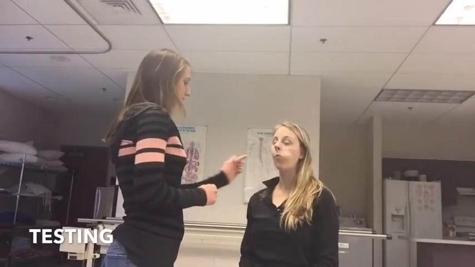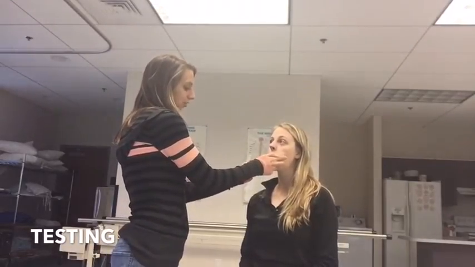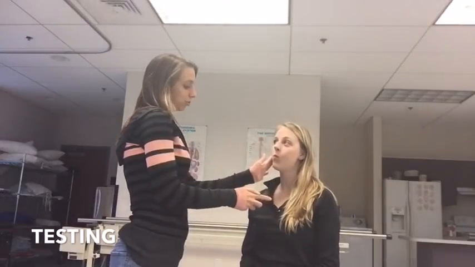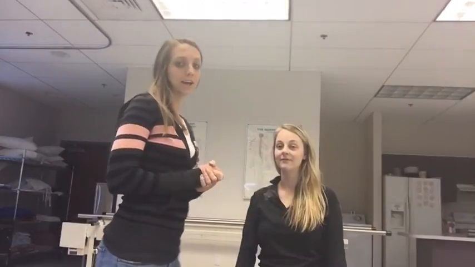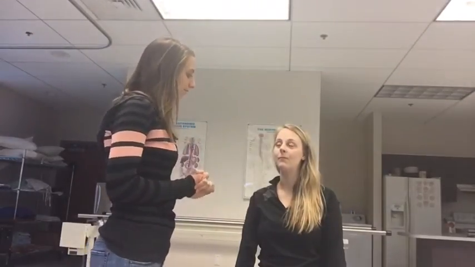There are a few tests that we can do to see if there's a problem with the hypoglossal nerve. In the first test, I'm going to have my patient push her tongue to the sides of her mouth. I'm going to feel how strong that is. If her tongue is weak, I'll easily be able to push it away from the side of her mouth. If that does occur, that's a positive test, and that does show that there may be something wrong with the hypoglossal nerve.